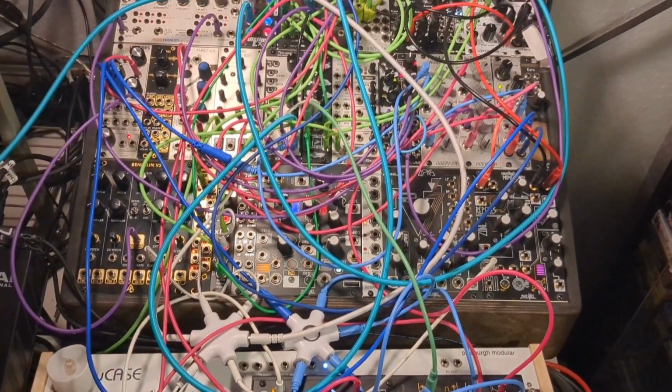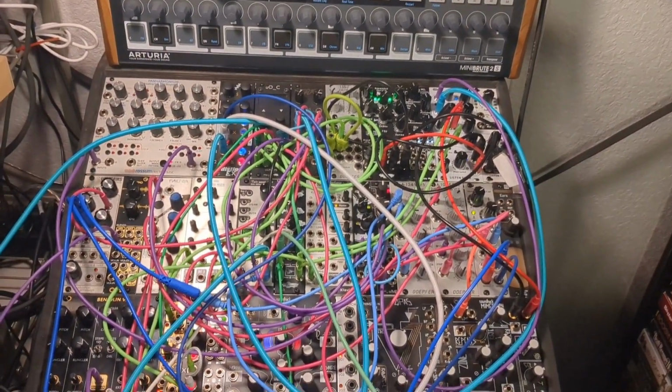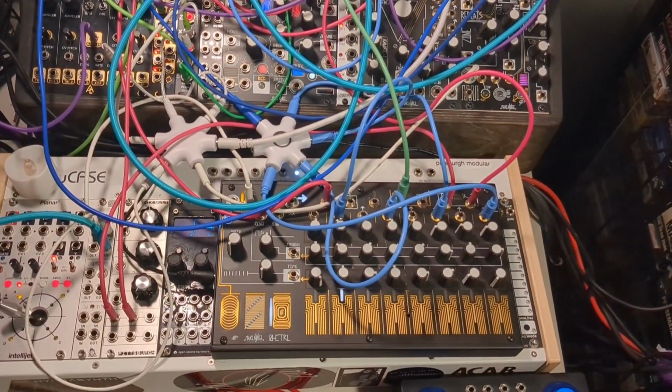Welcome to the Week 7 2023 Patch Week Challenge. This is patch number 7.